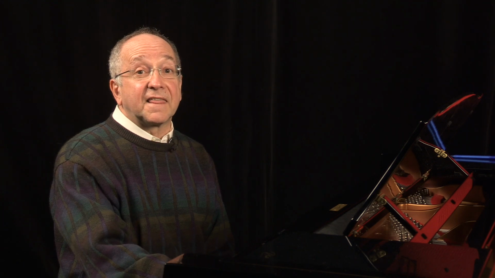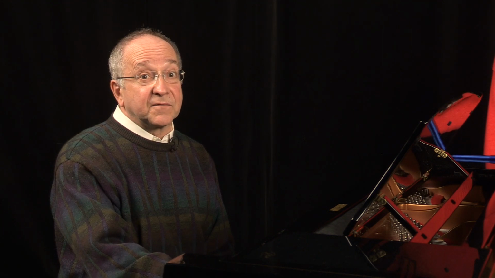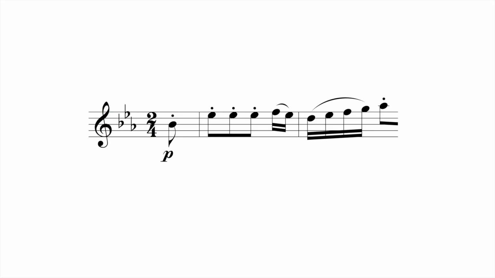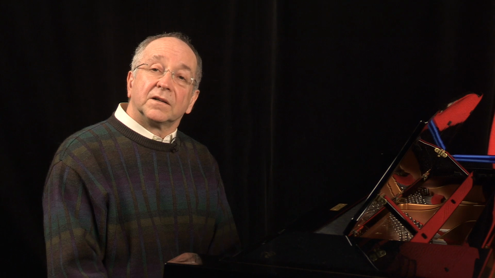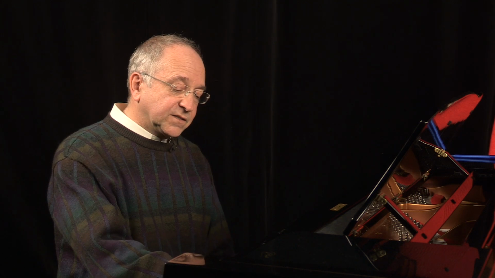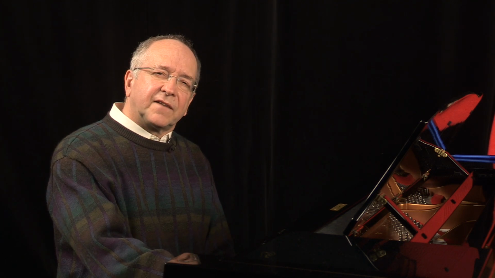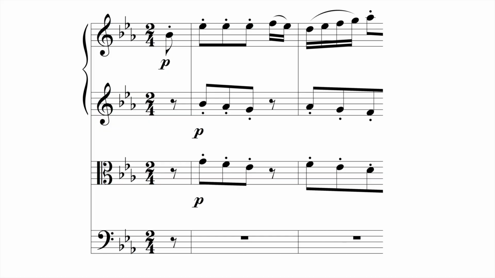So for instance, the theme of this symphony starts out with a two-bar basic idea. And then it goes on, there's a contrasting idea, the basic idea comes back, there's a modulation to the dominant, then that whole section repeats, then there's a return to the tonic. And what we're going to look at is the accompaniment to that first theme. So it's this.